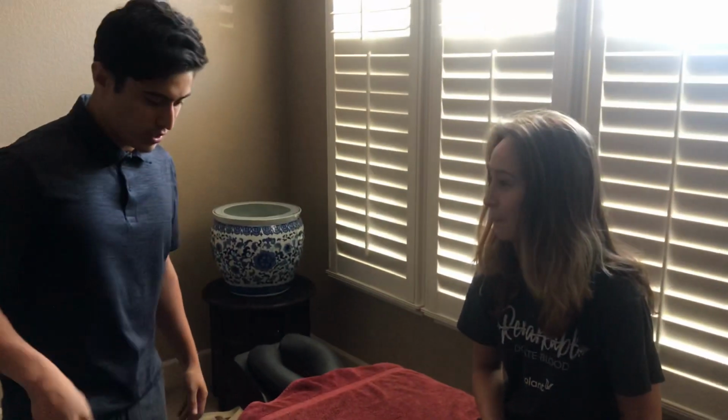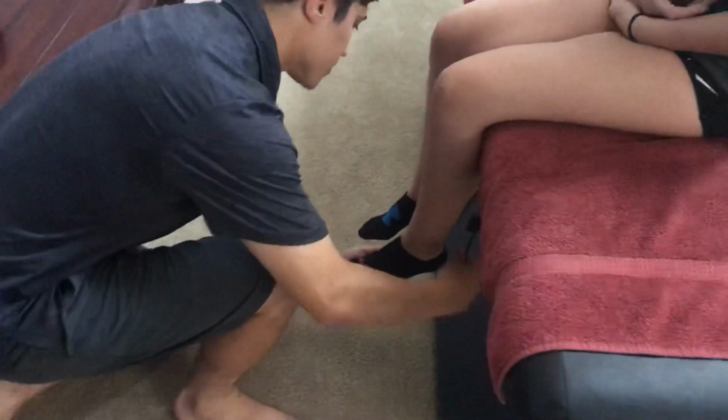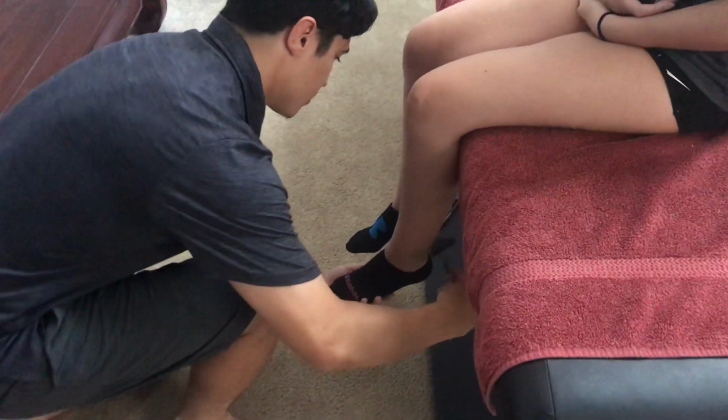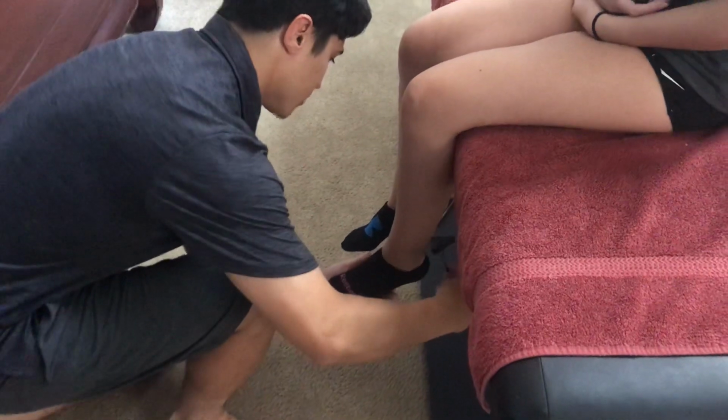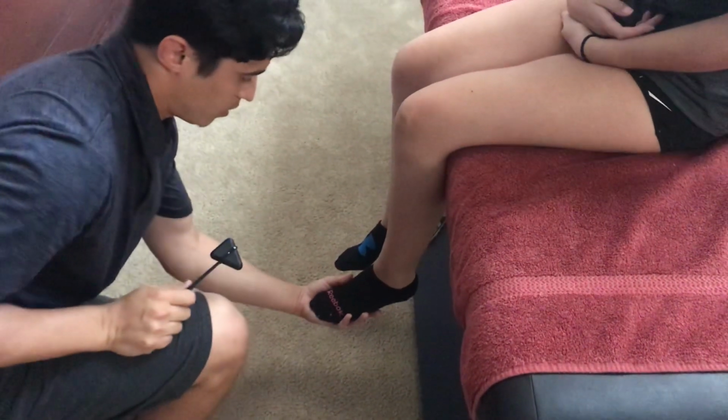Next, we're going to be doing the Achilles. So I'm going to come to the bottom and hold her foot. Just go ahead and relax this whole foot for me. Just hold in the bottom. I'm going to find the Achilles tendon, and I'm going to strike. And I'm looking for her foot to push into my hand. So I give that one a 1.